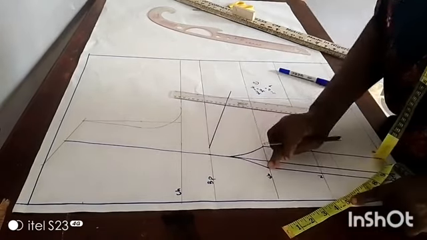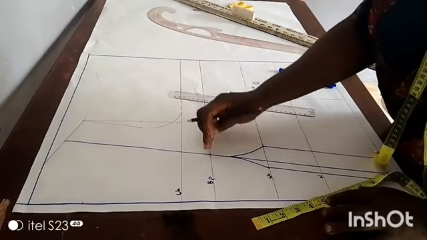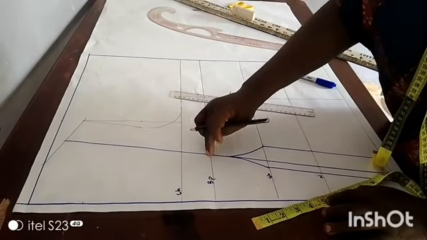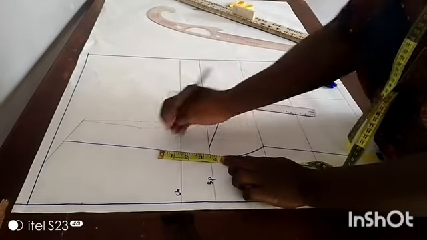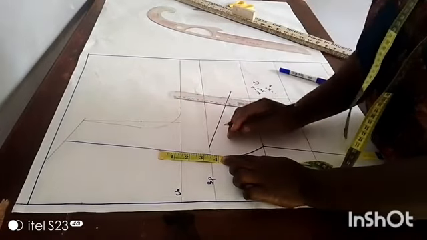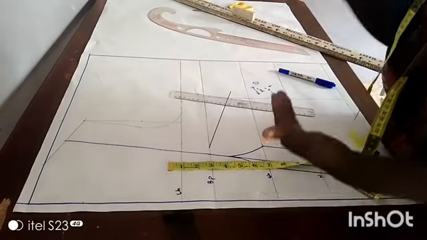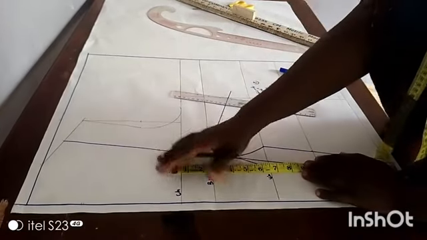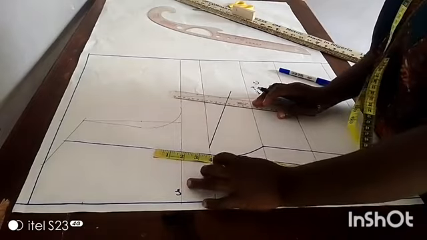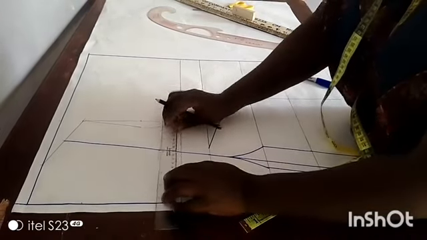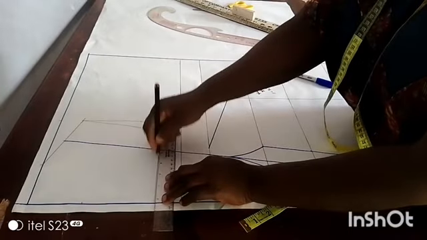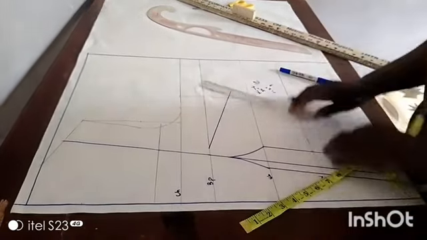From my bust point to my under bust is 4 inches. I can decide to raise from that very point up with 4 inches. I can decide to come down by 3 inches. It depends on you. You can make it 2. It depends on how low you want the neckline to be. So I'm using 3.5 here. From my bust point, I come up by 3.5. I'm going to draw a straight line. I'll be using pencil for this.